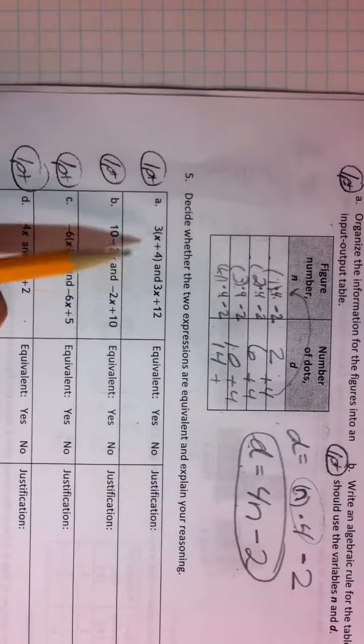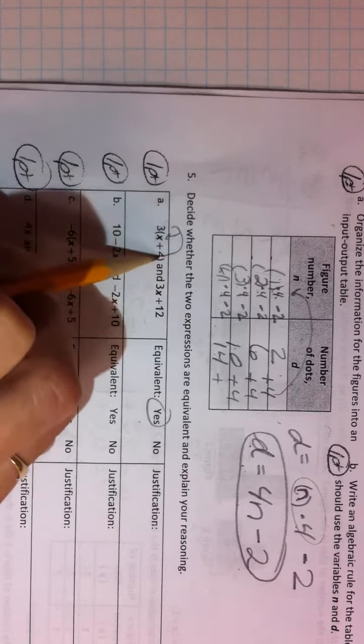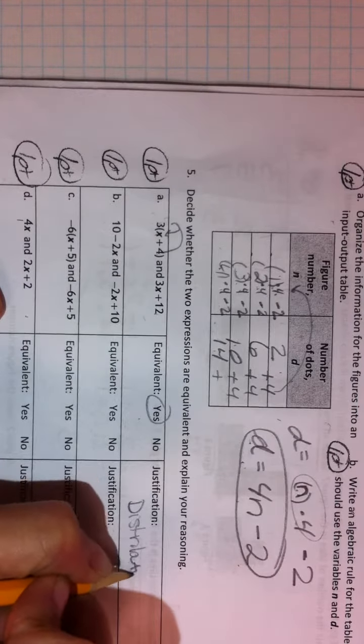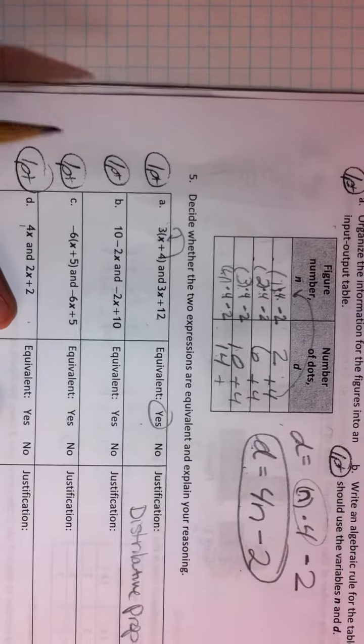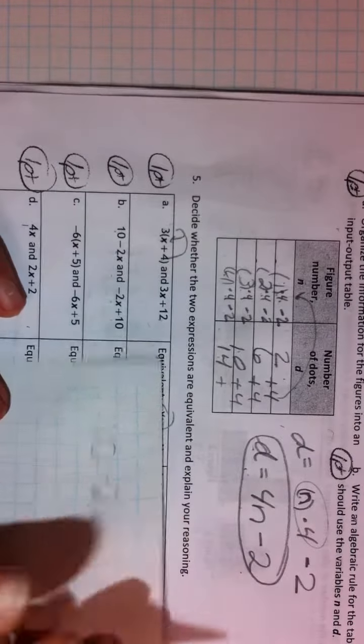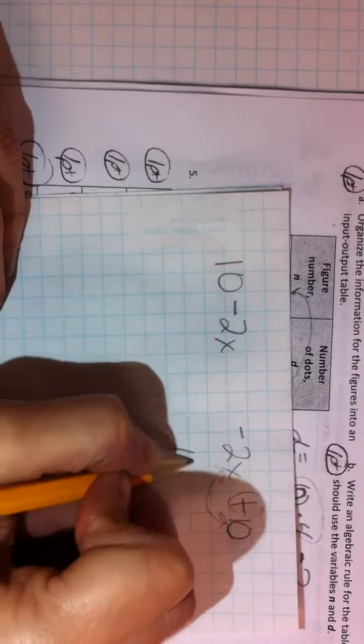All right, next one. Are these equivalent? Absolutely. If this guy jumps over the fence, it becomes 3 times x is 3x. 3 times 4 is positive 12. And that's called the distributive property. Next, 10 minus 2x and negative 2x plus 10. Let me use a side paper for this. Well, the only way I know to do this is, this is addition, so I know I can switch these and still have the same thing.